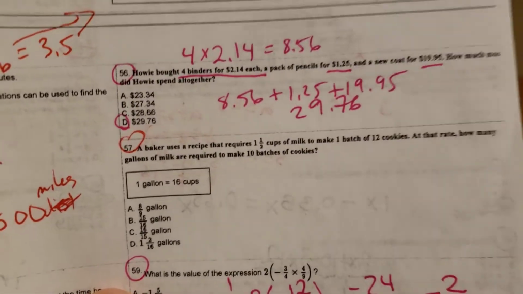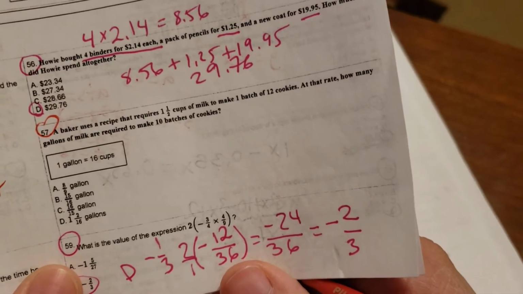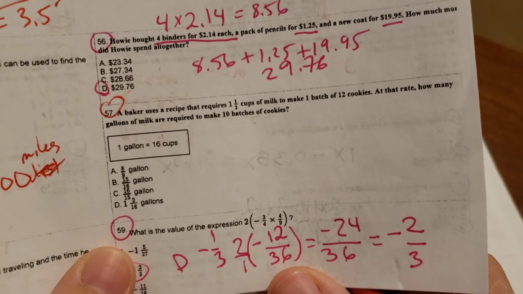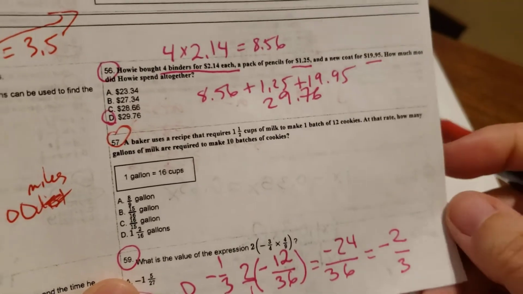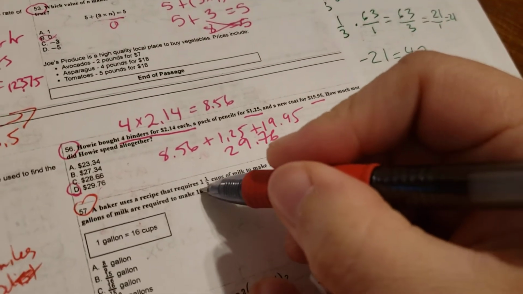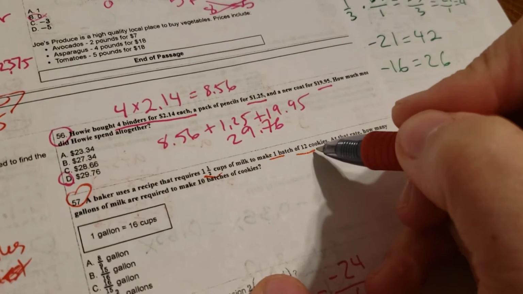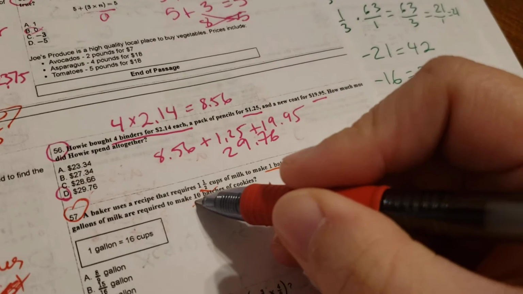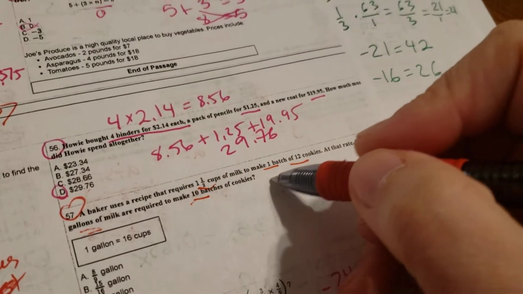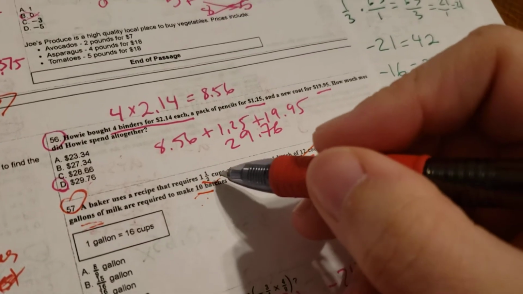A baker uses a recipe that requires 1.5 cups of milk to make a batch of 12 cookies. At that rate, how many gallons of milk are required to make 10 batches of cookies? Okay, so this has a couple things going on. First, we have 1.5 cups of milk that he's using for one batch of 12 cookies. We need to know how many gallons he needs to make 10 batches of cookies. It doesn't matter if there's 12 in there, we don't need that piece. I'm just looking for the batches. 1 batch to 10 batches.